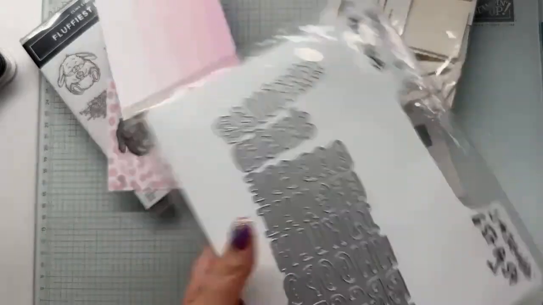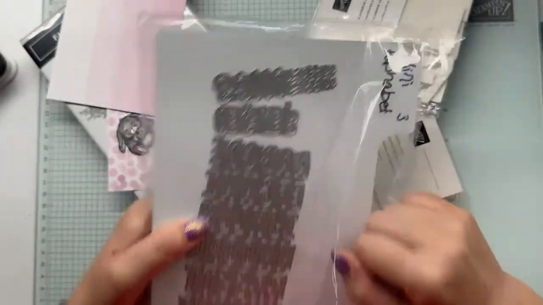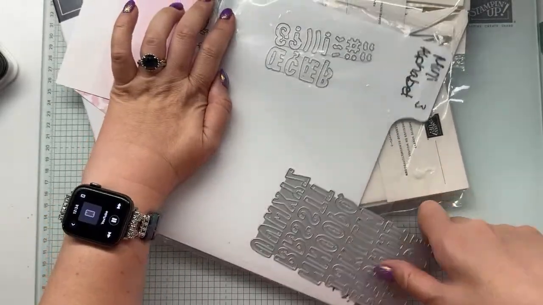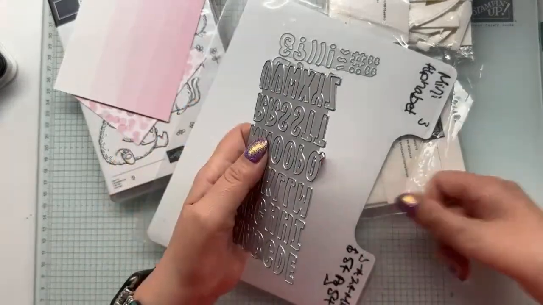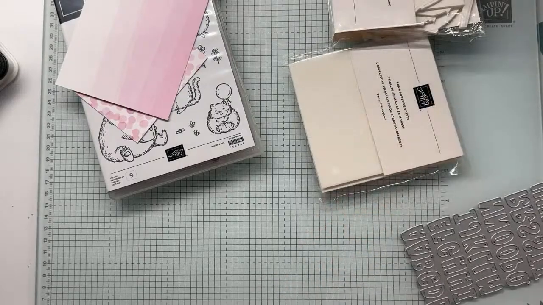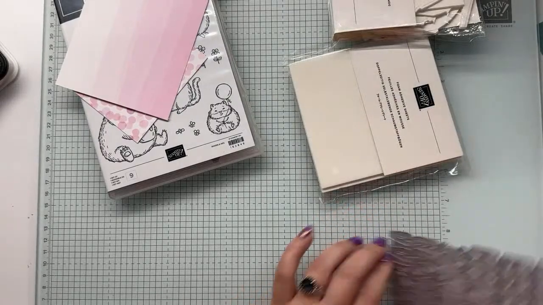So this mini alphabet die is one die. So it's one whole die. So we are going to have to do a little bit of planning.